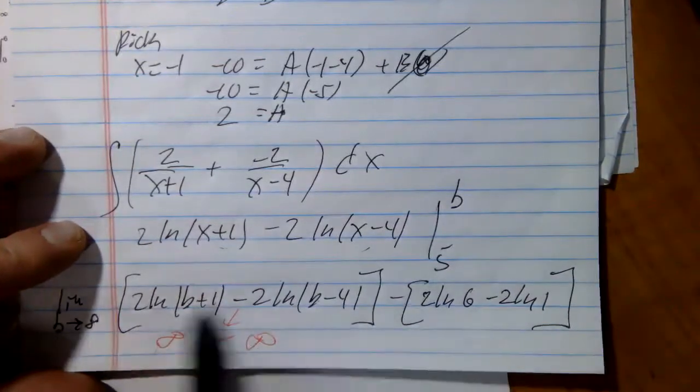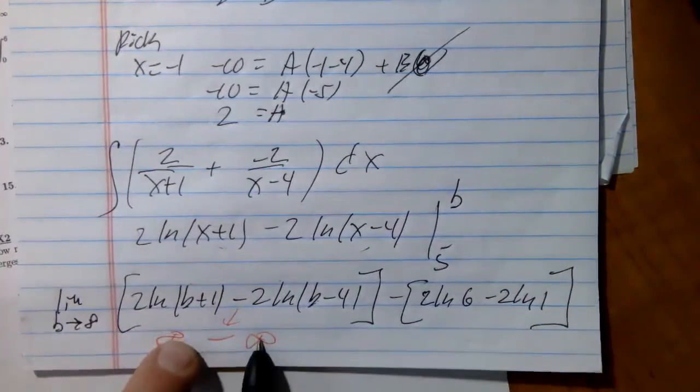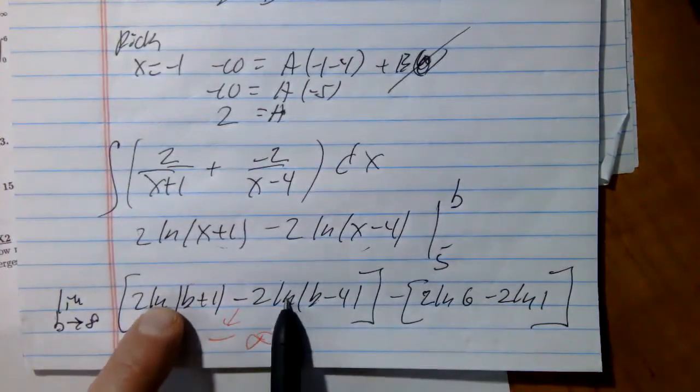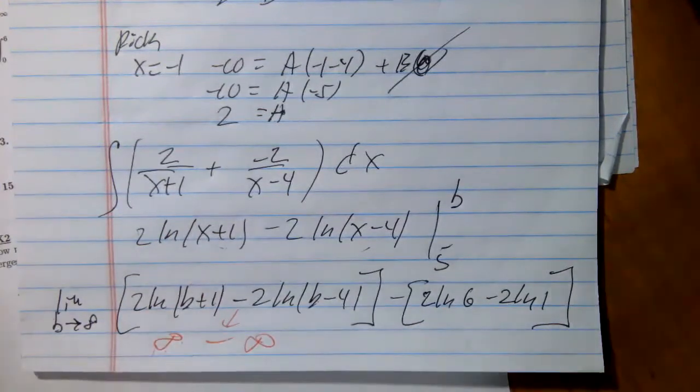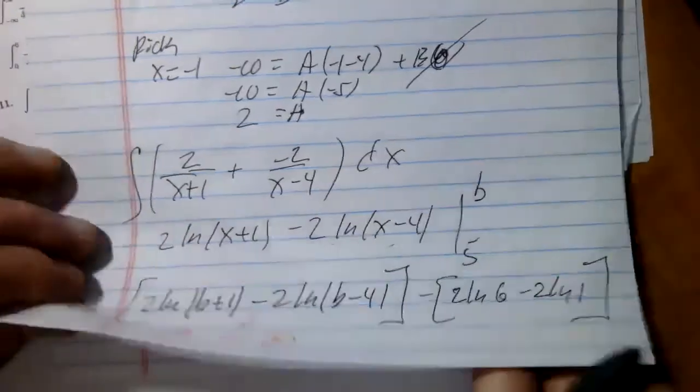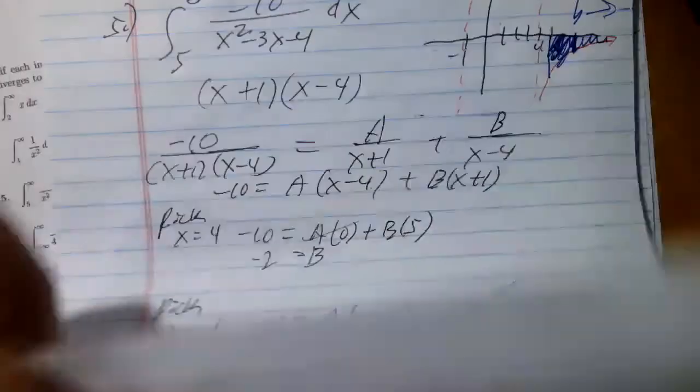Oh, L'Hopital's rule does not apply here, right? Because you have infinity minus infinity. How do I use L'Hopital's rule? I need a fraction. Well, great. You have a subtraction of logs. How can I rewrite a subtraction of logs? With one log where you are dividing the insides, right? And that's the key here. It's all about when you have one of those indeterminate forms, you've got to switch it.